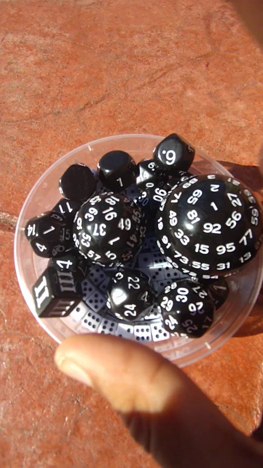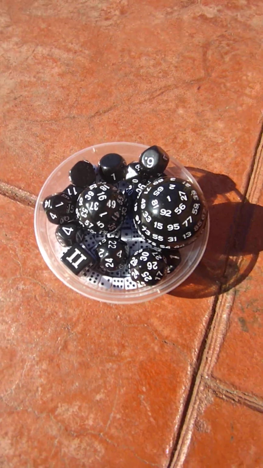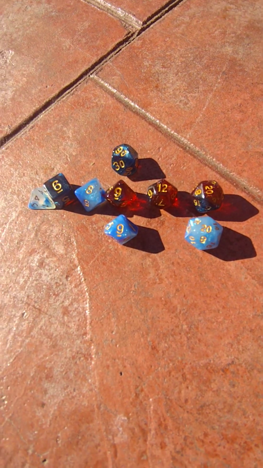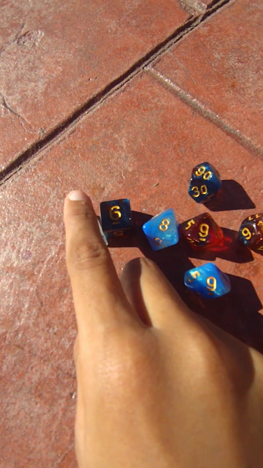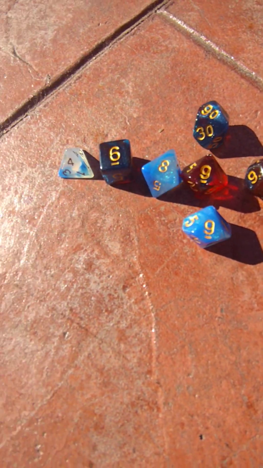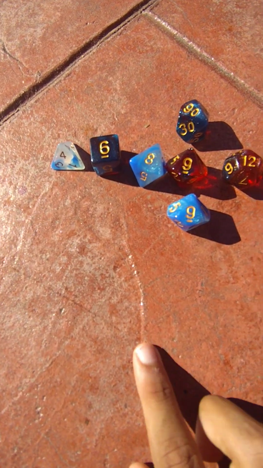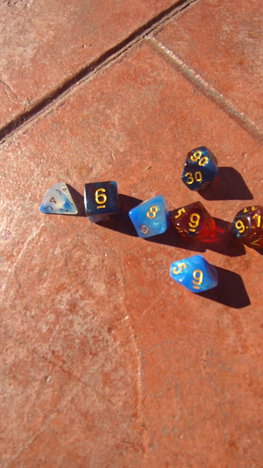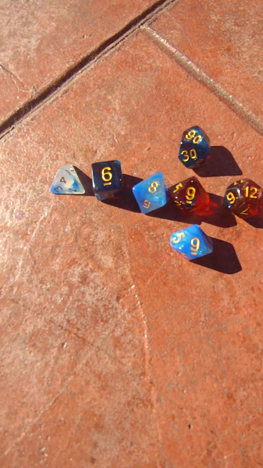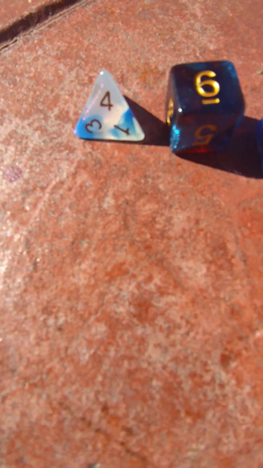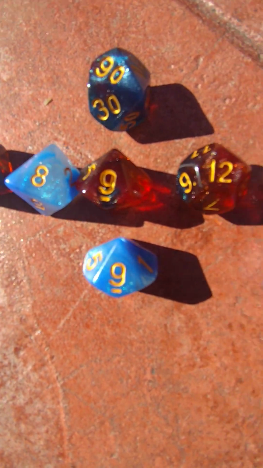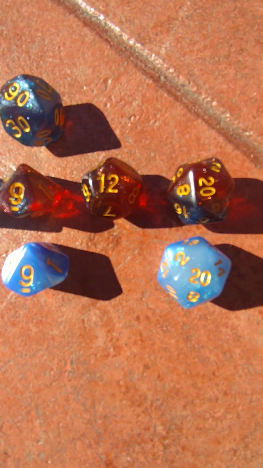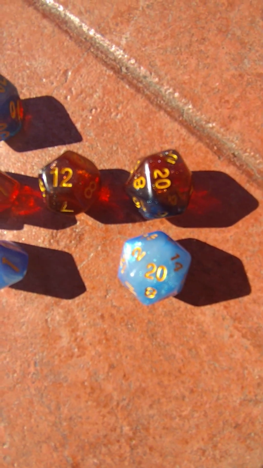Today we'll be talking about dice, cool dice. Let's start with D&D dice. The normal platonic solids, excluding percentile dice. We have 4-sided dice, 6-sided, 8-sided, percentile dice, an extra one, 12-sided, and 2 20-sided.